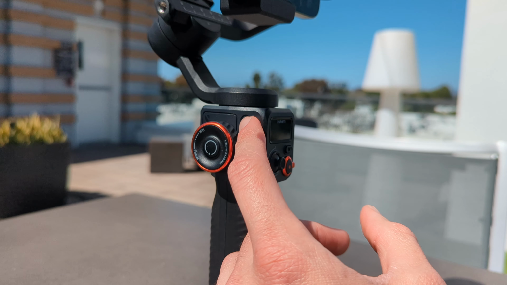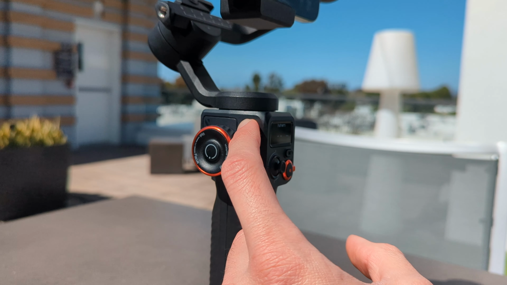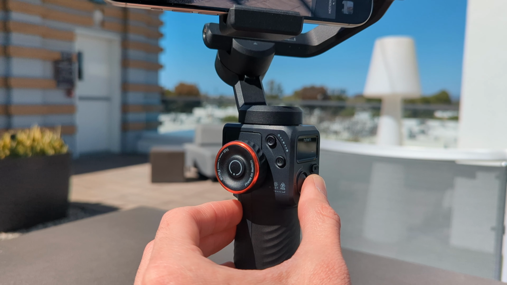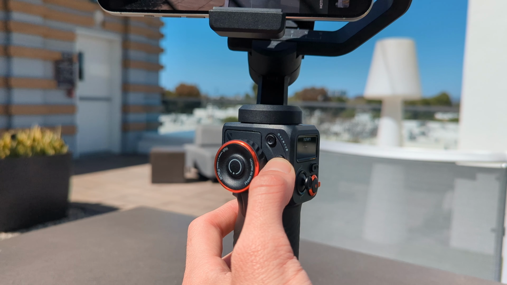Now, in order to program your point A and point B on the Hohem iSteady M6 gimbal, just simply position your gimbal in the starting position and long press the A button. Move over to your second position and then long press the B button. You should be hearing a beep every time you set a point A and of course a point B.